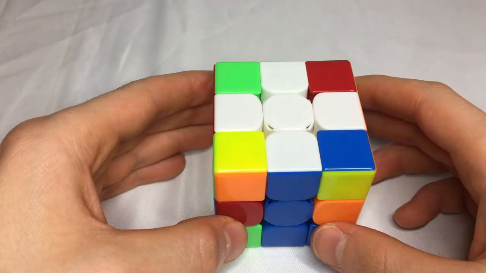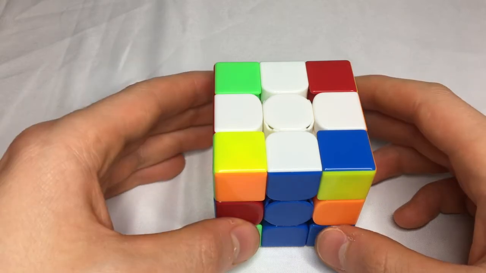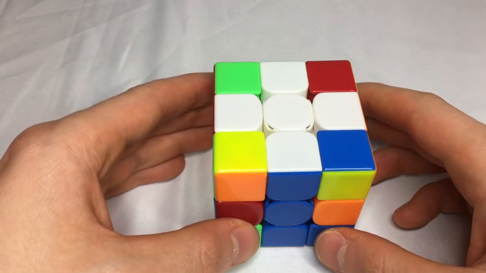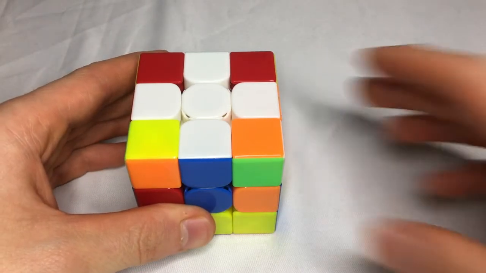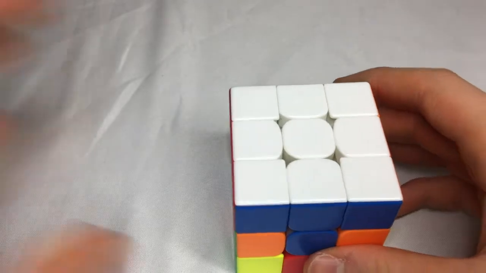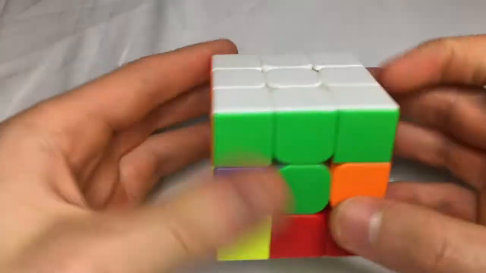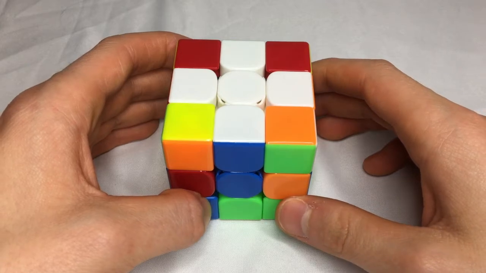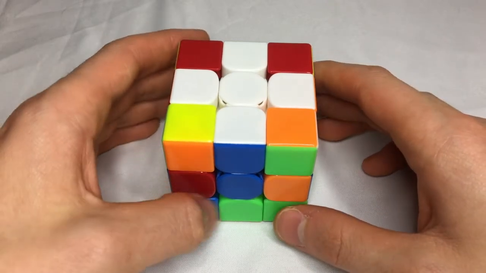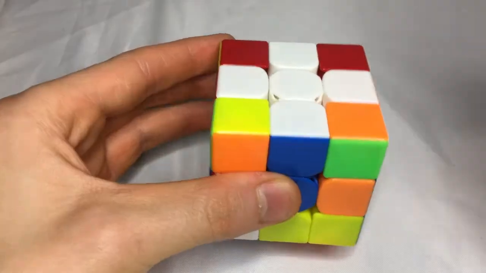Now that you mastered the white cross, I encourage you to do it without the tutorial. Once you can do so, you're ready for the second step, the white corners. The objective of the second step, or the white corners, is to build the first layer of the Rubik's Cube. It will end up looking like this. The concept of this is actually quite similar to that of the white cross. In fact, it's actually easier as it requires less thinking.